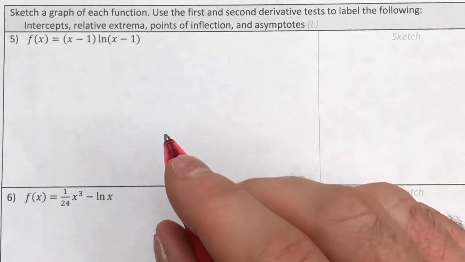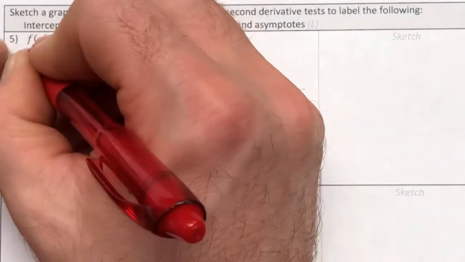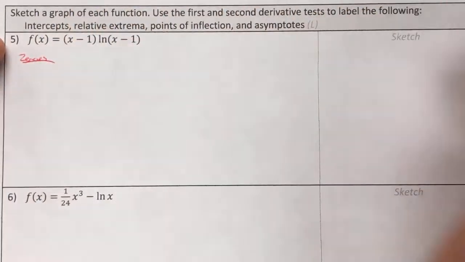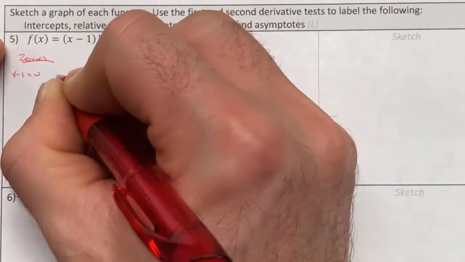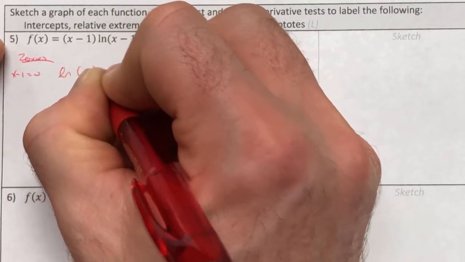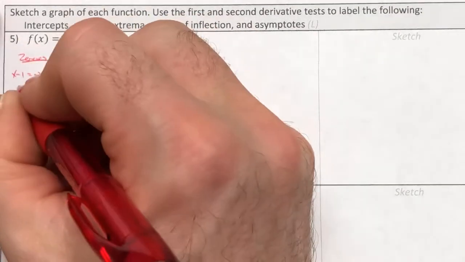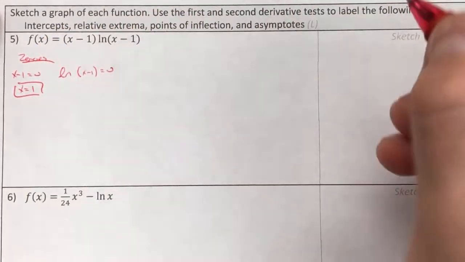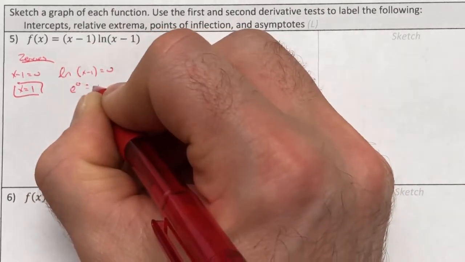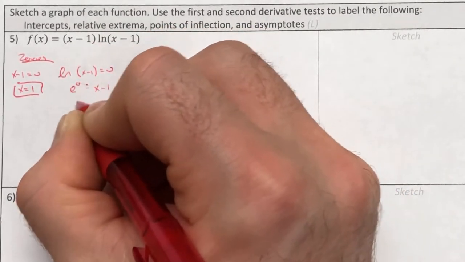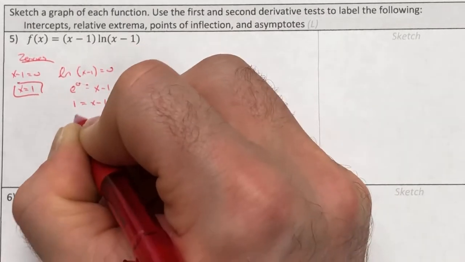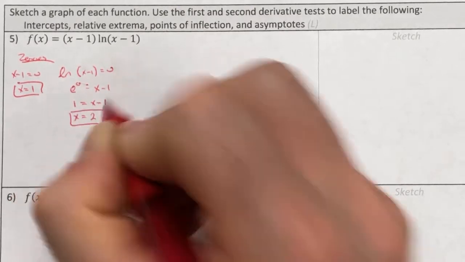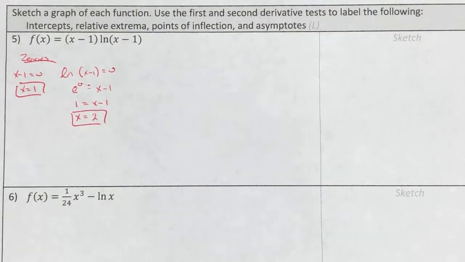Okay, so now that you've had a chance to take a look at it, let's go ahead and set up our zeros. So for my zeros, I know that either one of these, if x minus 1 is equal to 0, or if the natural log of x minus 1 is equal to 0. This one gives me x equals a positive 1. Nice number here. And if I rewrite this one as e to the 0th power equals x minus 1, anything to the 0th power is 1, so that's going to be 1 equals x minus 1, or x is equal to 2. Got 2 different zeros going on there.